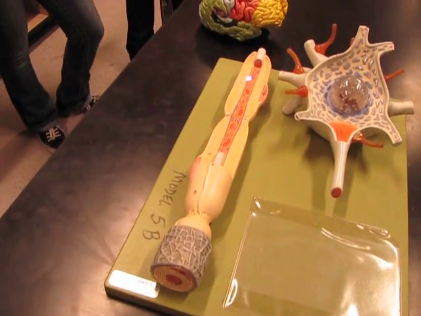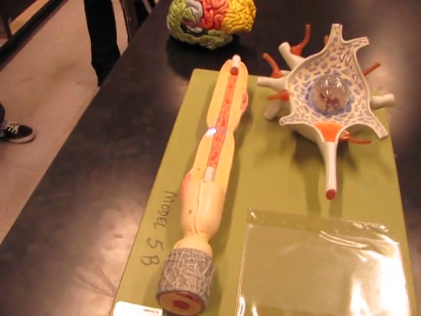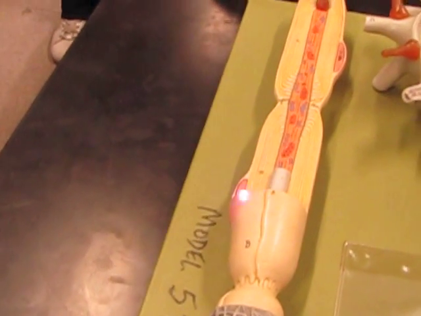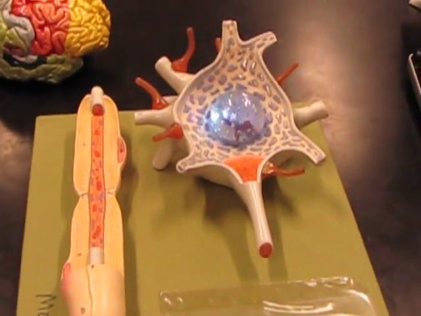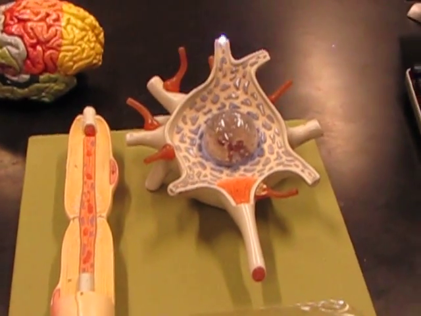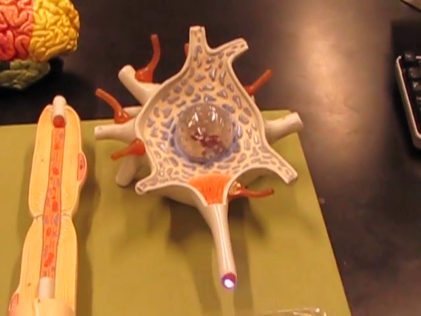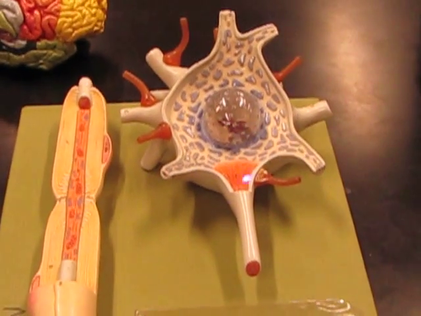a model of a neuron here. So this is a multipolar neuron. So it's usually a motor neuron that's associated with that. So you have Nissl bodies, you have a nucleus, nucleolus, you have terminal boutons, you have dendrites coming in, an axon leaving with an axon hillock.